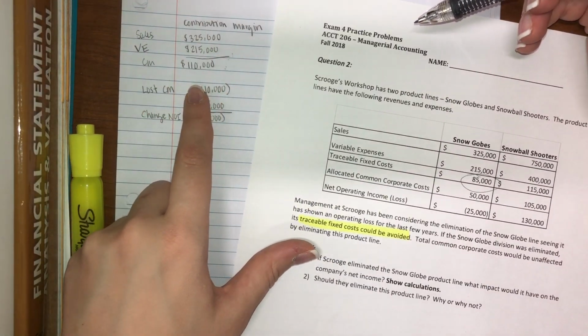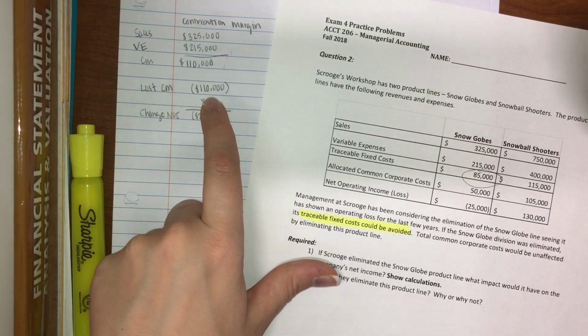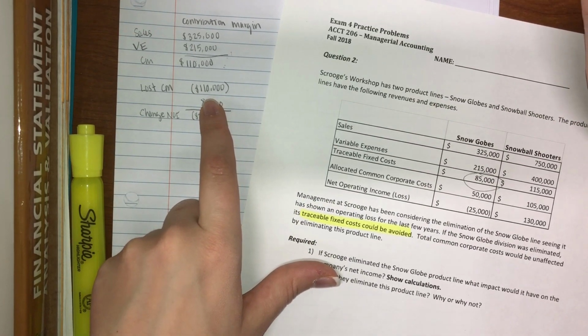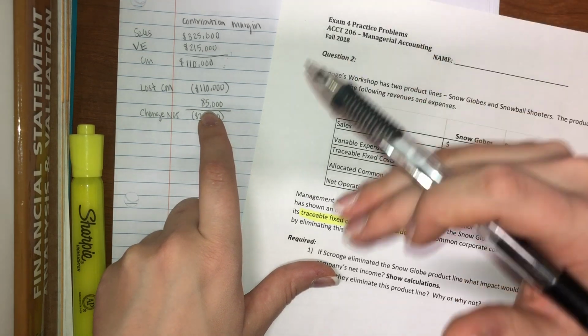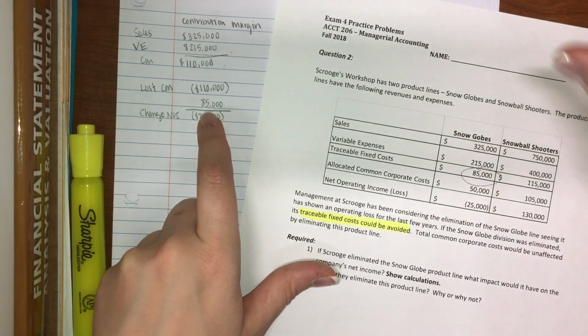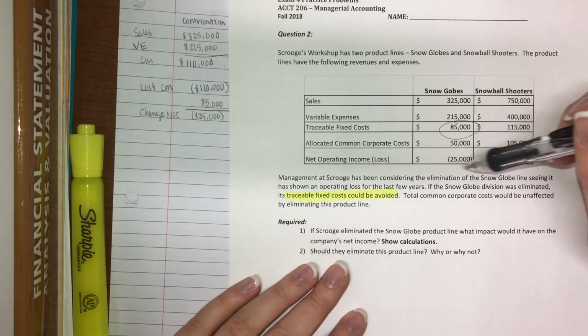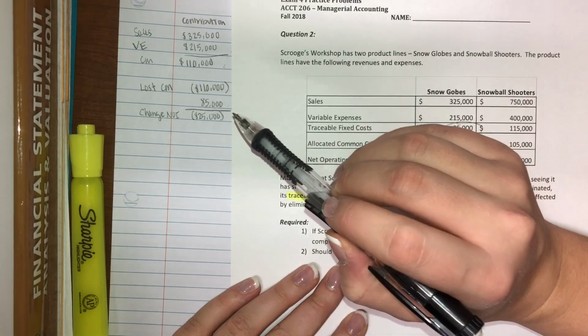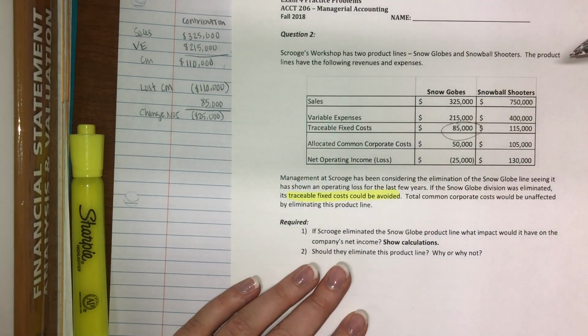And so when we're saying that we're going to cut off a product line, we're going to eliminate that contribution margin, and then we're going to add back any costs that we would have spent specifically on that product line. So in this table, we have a loss of $25,000. And over here, we have a change in NOI of a negative $25,000.